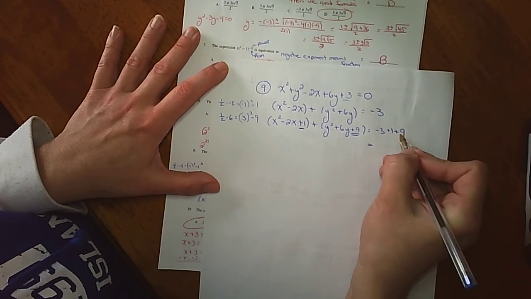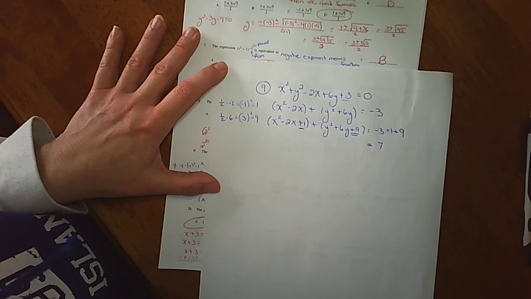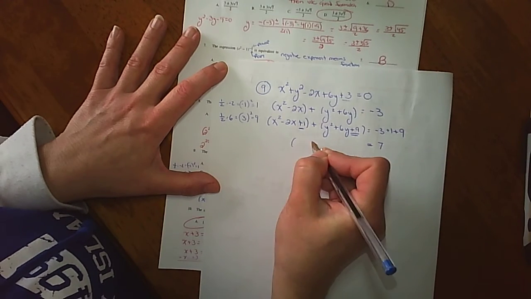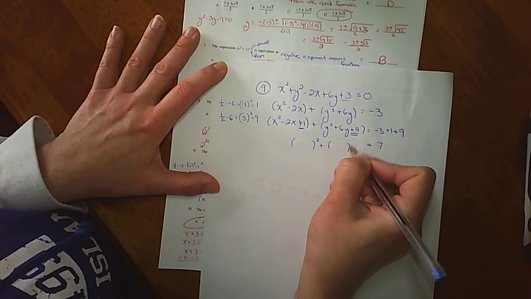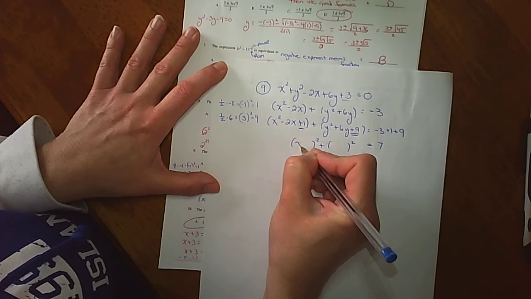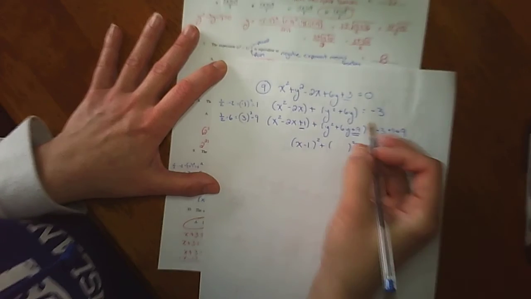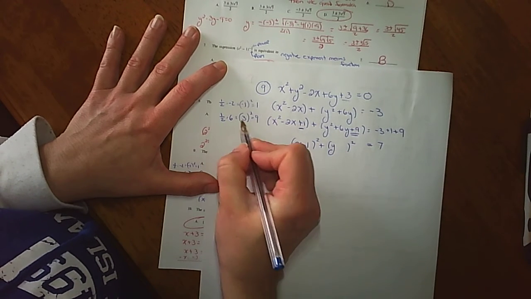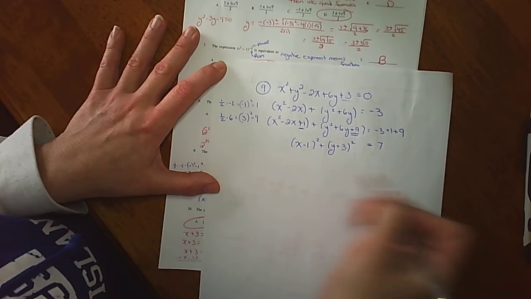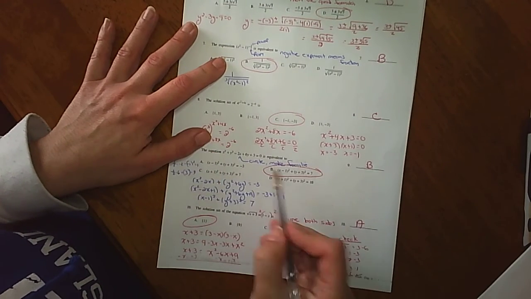So over here now we have 7, 8, and now these become squares. This is going to be x, and the trick is it's always the number before you squared it. And this is going to be y, and it's a positive 3. So that becomes our equation, which is choice B.